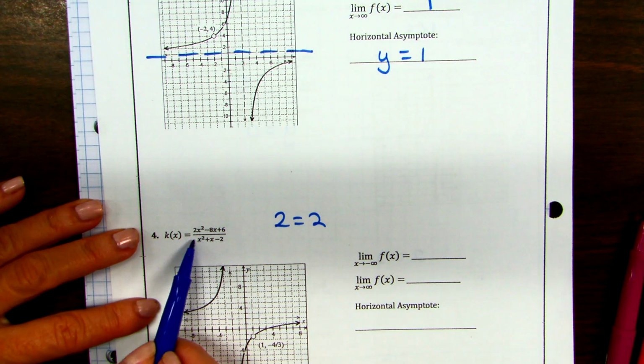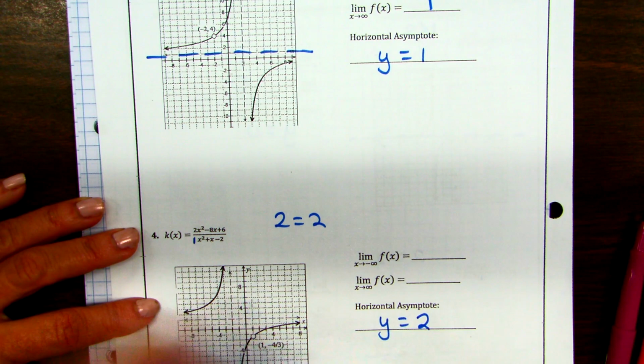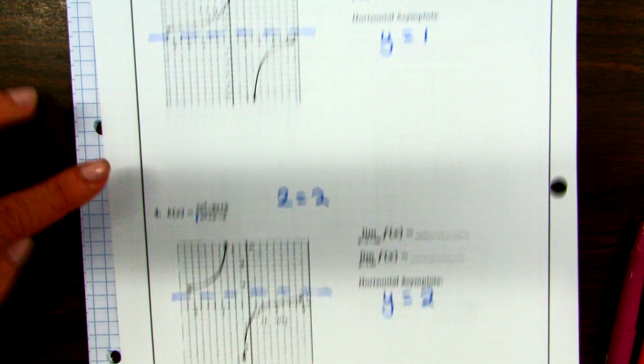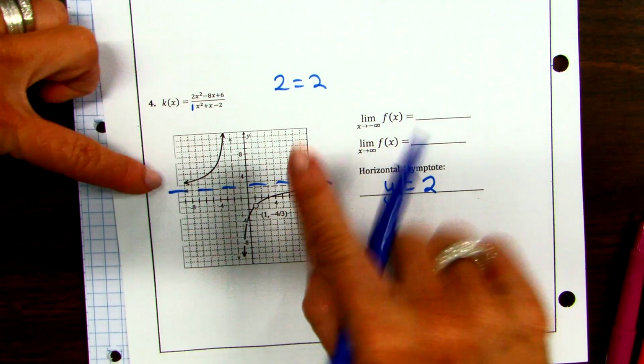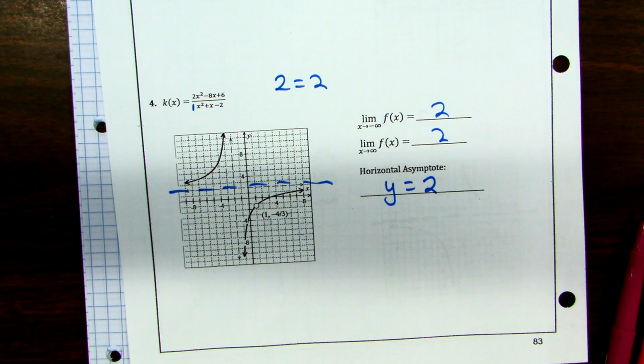Degree 2, degree 2. 2 over 1 simplifies to 2. You can see it right there. Going to the left, going to the right, we're being blocked. We can't go all the way up to infinity or down to negative infinity because that asymptote stops you. So we're approaching 2. As x approaches negative infinity, y approaches 2. Okay?